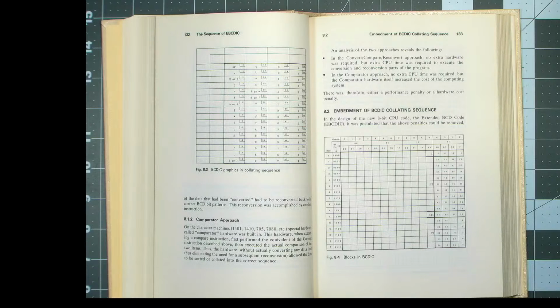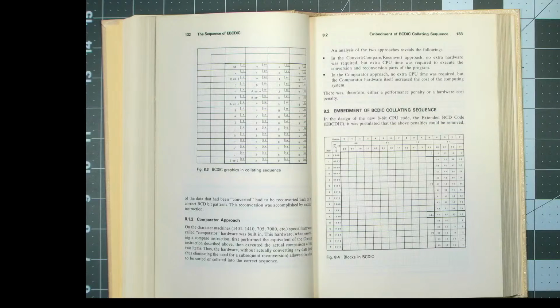Talking about the hardware comparators in IBM machines, only certain machines. If you had the right hardware, you had a compare instruction that first performed the equivalent of the convert instruction, so that the hardware would, they fixed it in hardware because it's IBM.